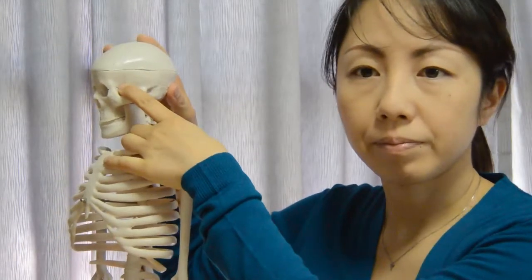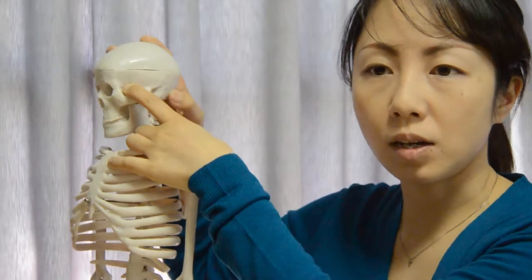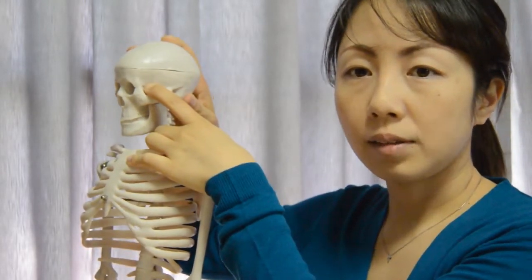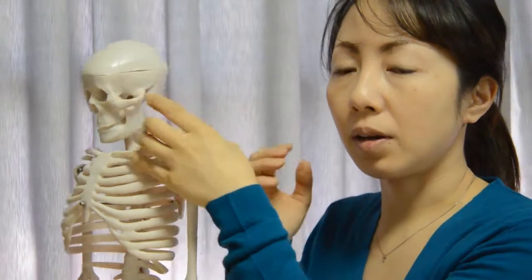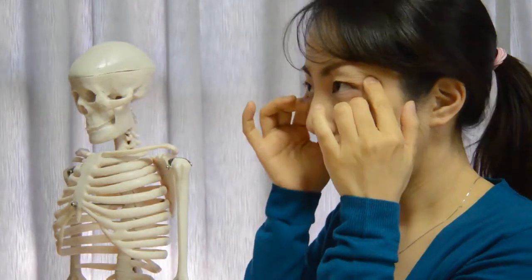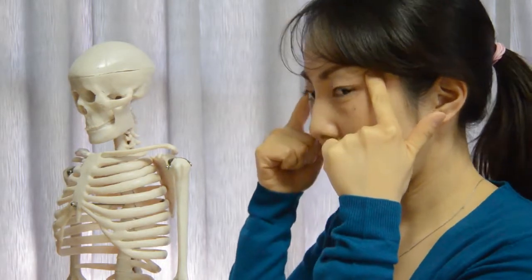The next is the greater wing of the sphenoid bone. The sphenoid bone is bat-shaped and spans the width of the middle cranial fossa. Here it is. Place your fingers in the notch posterior to the eye orbit and superior to the zygomatic arch. So, this part.